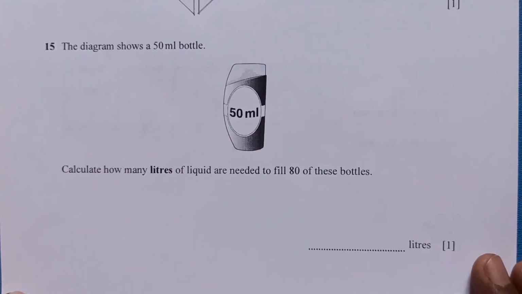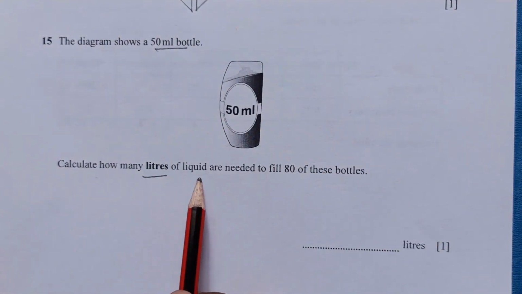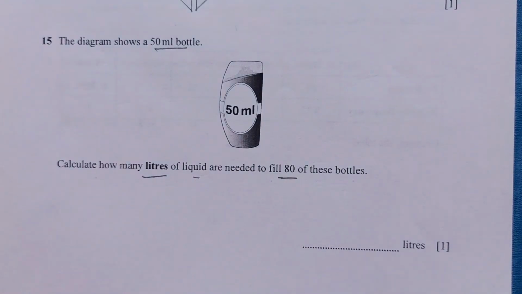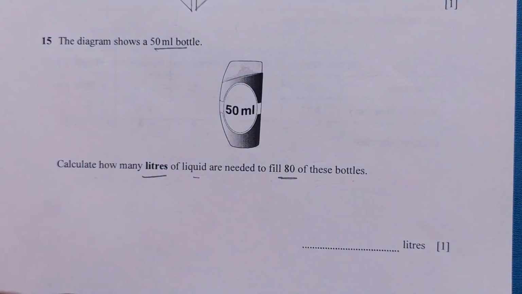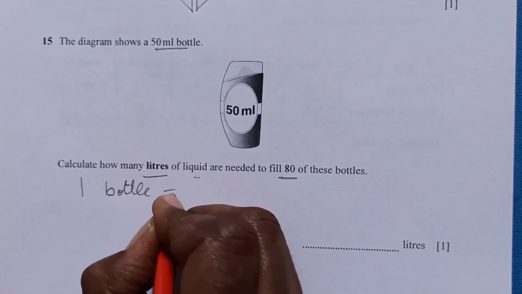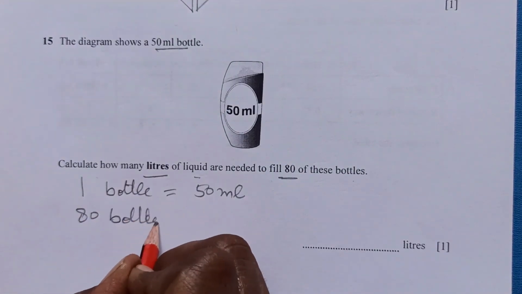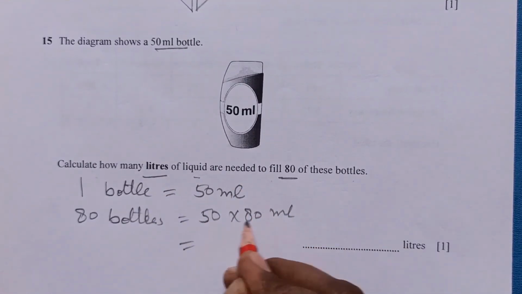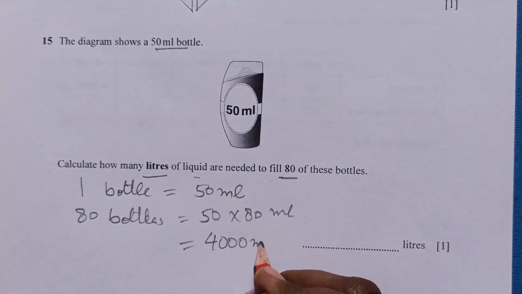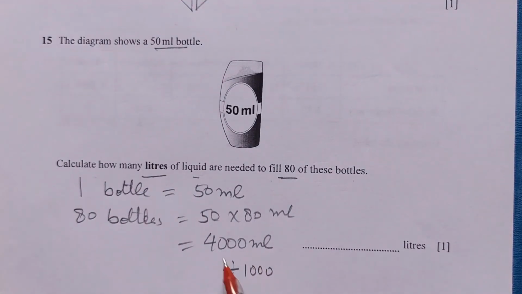Right, now number 15, the diagram shows a 50 ml bottle. Calculate how many liters of liquid are needed to fill 80 of these bottles. One bottle contains 50 milliliters, right? And 80 bottles will contain 50 times 80 in milliliters. 5 times 8 is 40, then we have 2 zeros here, 4000 milliliters. But we need the answer in liters, so divide it by 1000. So 4000 divided by 1000 is 4. So the final answer will be 4.